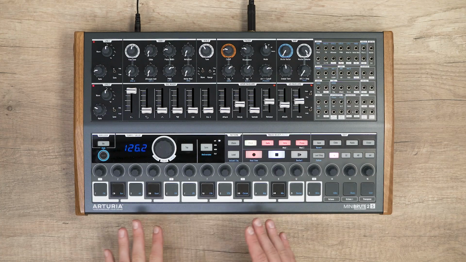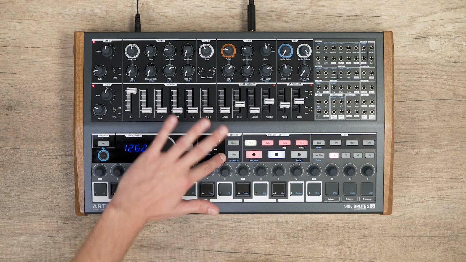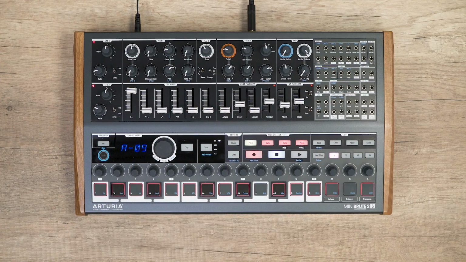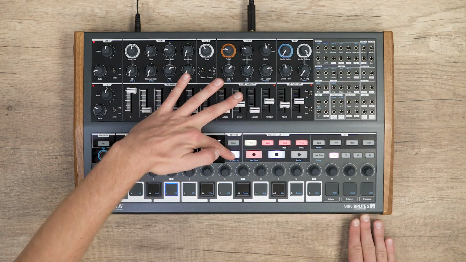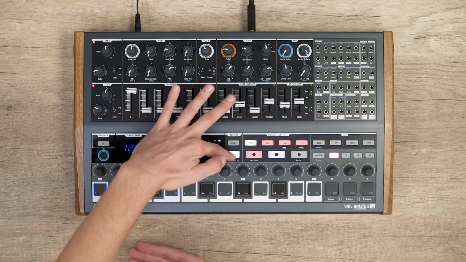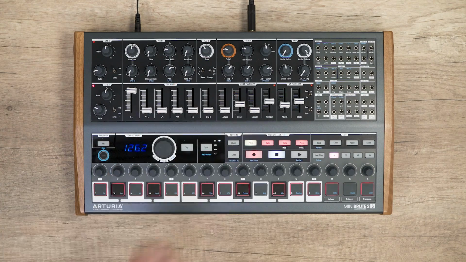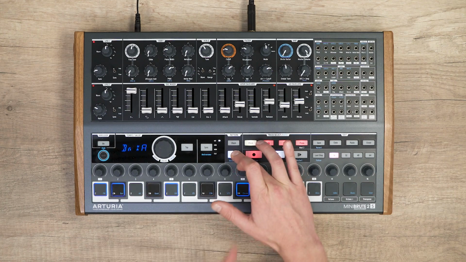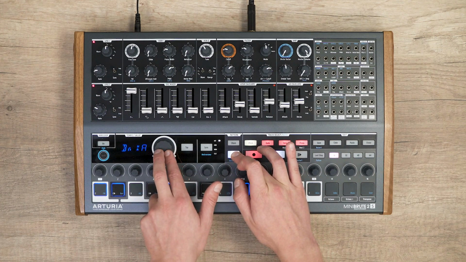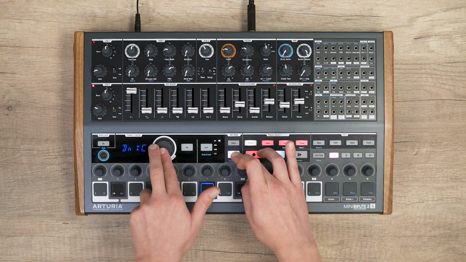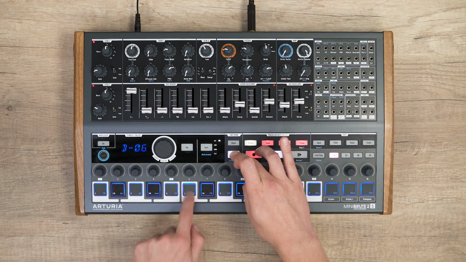To load another pattern, I simply press load and press one of the 16 pads. Empty patterns are unlit. Patterns that are not empty are blue, and the currently selected pattern blinks. I can also load patterns from another bank. While holding the load button, I will turn the tempo encoder and select bank A, B, C, or D, and then load a pattern.